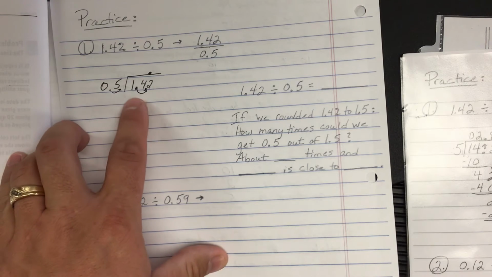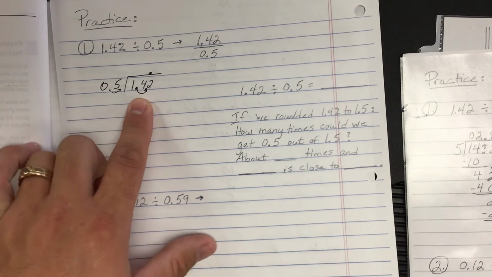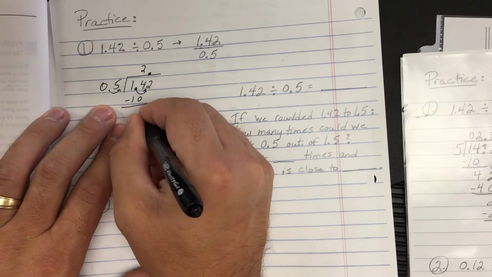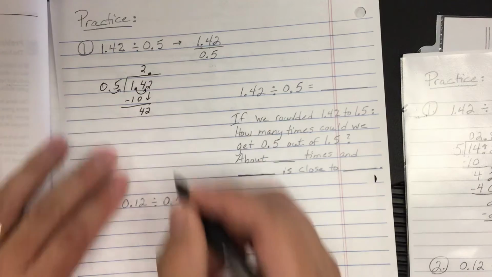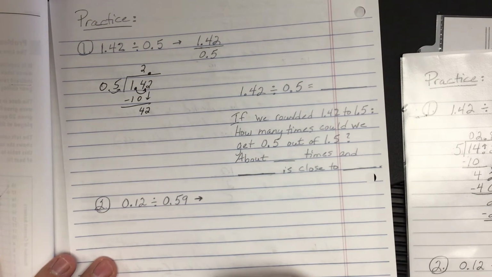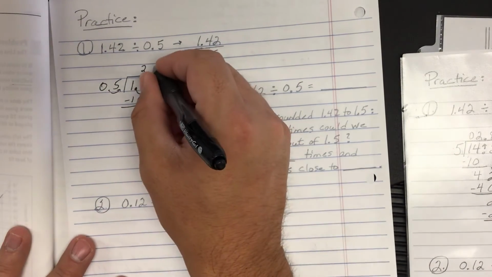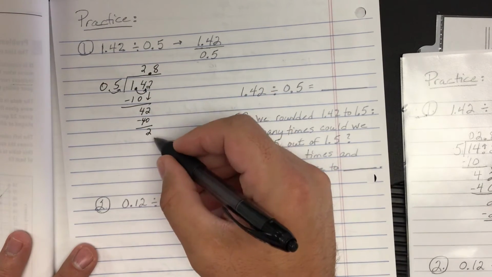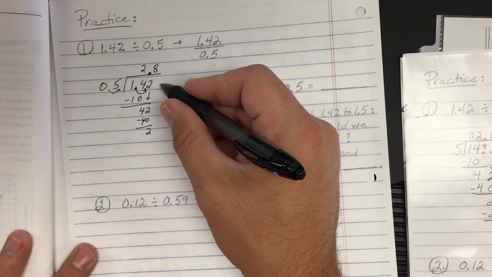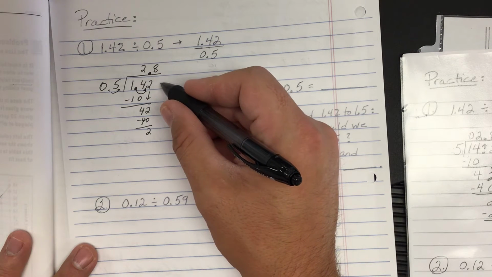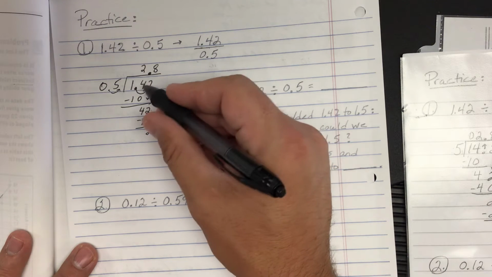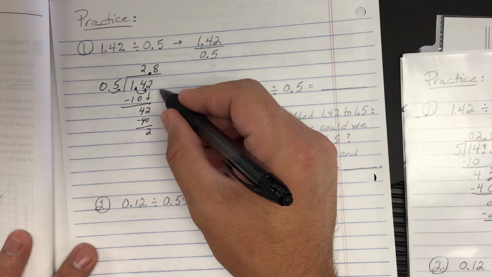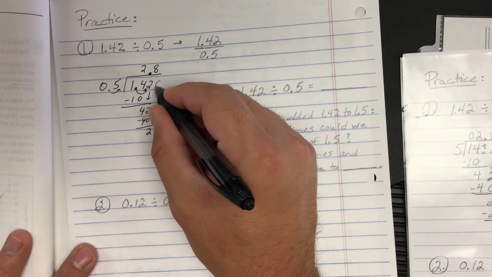Okay. 5 into 14. Twice. Bring the 2 down. 5 into 42. 8. Very good. Now I'm left with a 2. I don't have any more digits left, so what do I got to add up here to bring down? I don't have any numbers left. So what do you think I would add up there to bring down? A 0, yep.